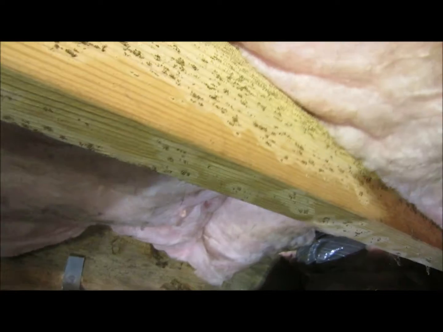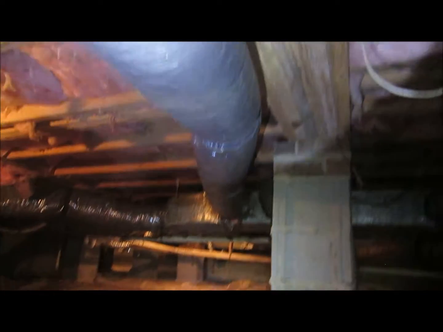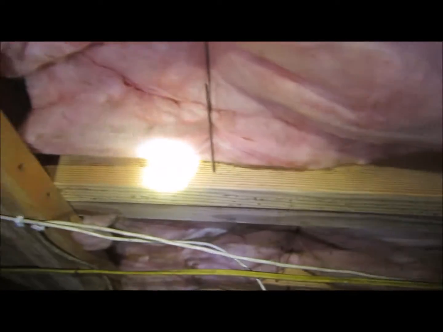And then these ducts are not sealed, which is allowing the different types of mold to be pulled right into the house. Here is additional signs of condensation forming up on the subfloor. The moisture's coming off these metal boots and causing some mold to grow on the wood. Also here you see these drip marks. These are caused by water dripping off the ducts, causing mold to grow on the ducts as well as up on the subfloor.